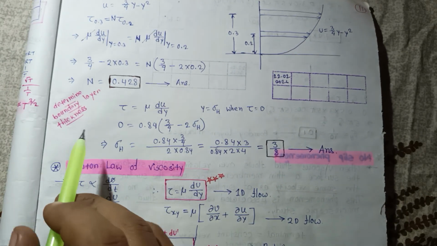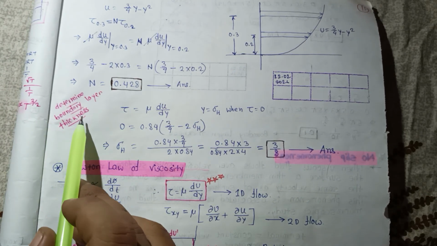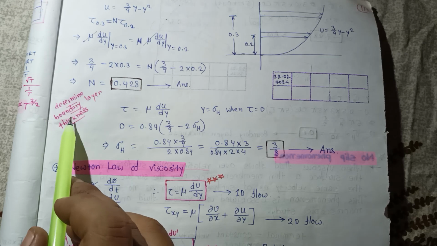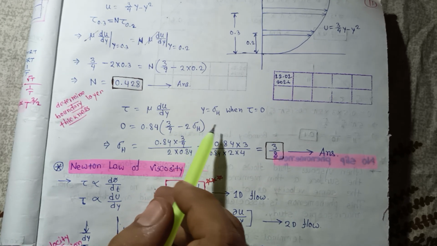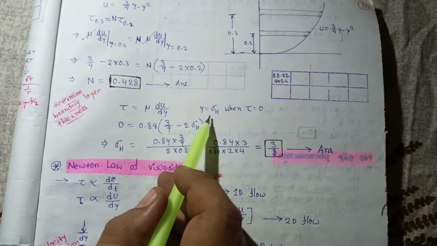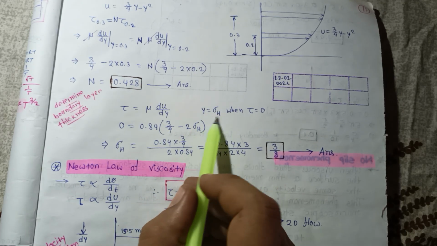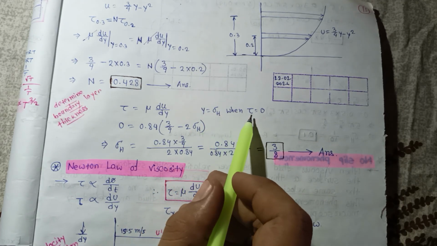Now let's determine the boundary layer thickness. If you want to calculate the boundary layer thickness, what do you have to do? The boundary condition is tau equal to 0 when y equals delta. Here delta is the boundary layer thickness, where tau equals 0.